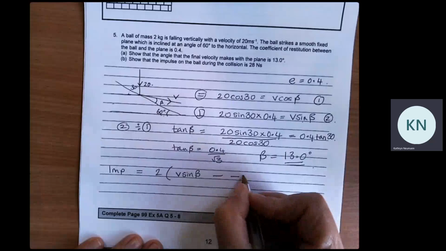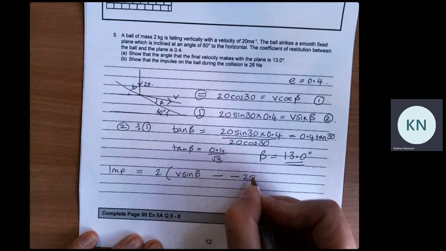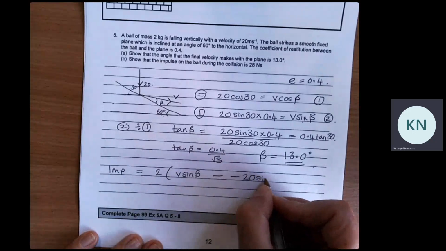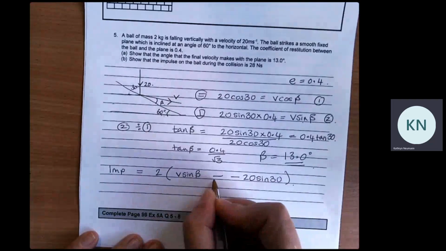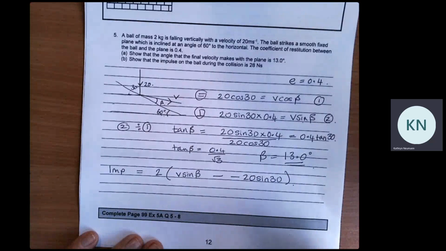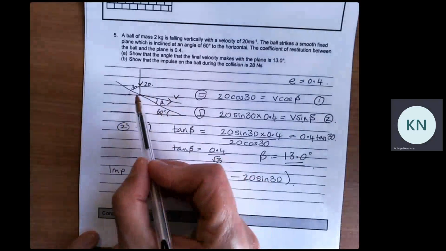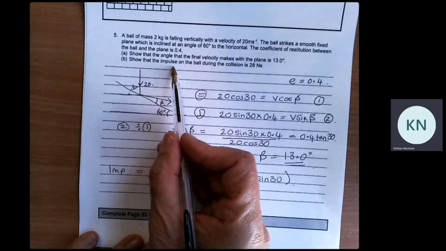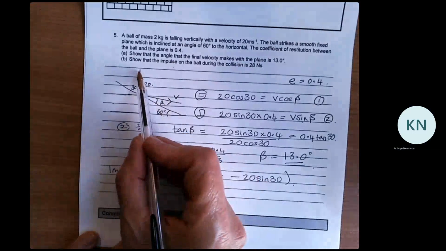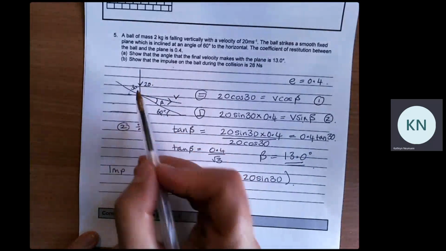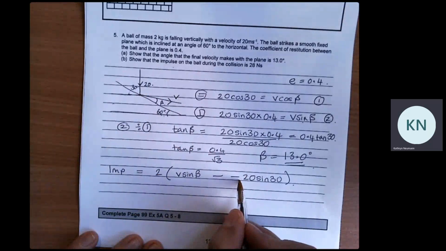And its initial velocity is minus 20 sine of 30. So just watch here the signs of your equation. The final velocity is in this direction, v sine beta. The initial velocity is in the opposite direction, so it has the opposite sign.